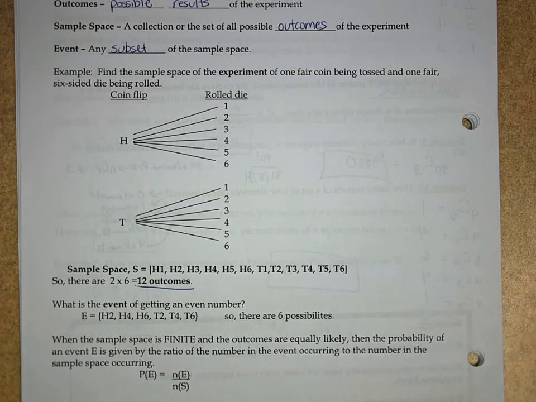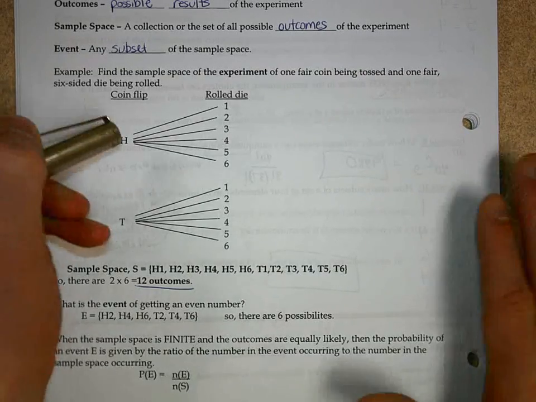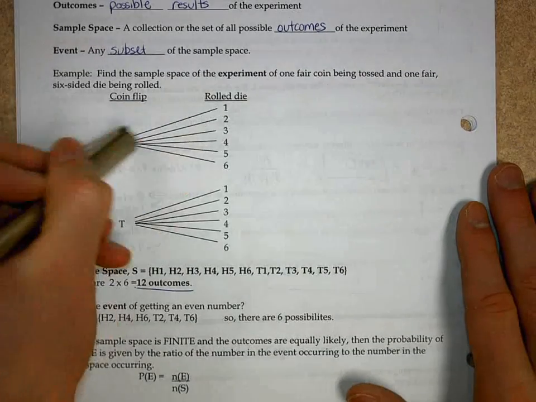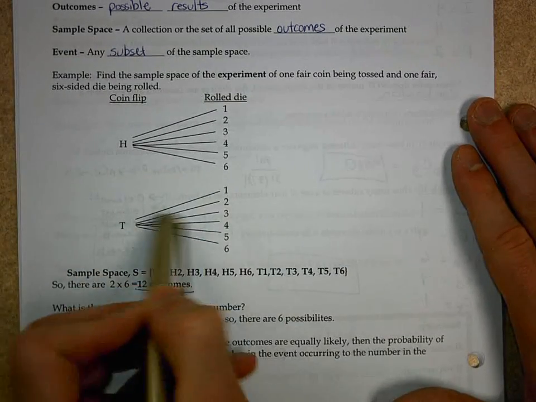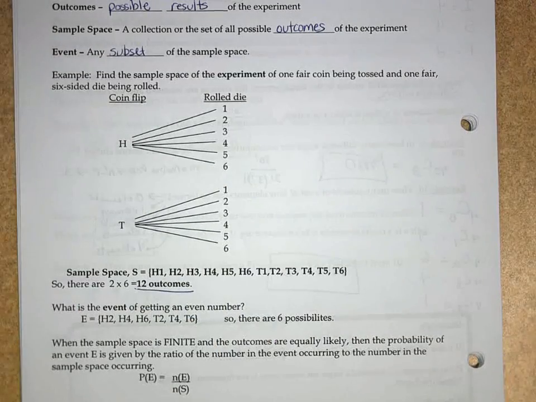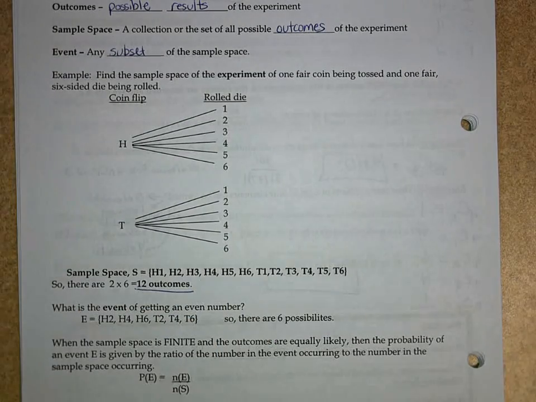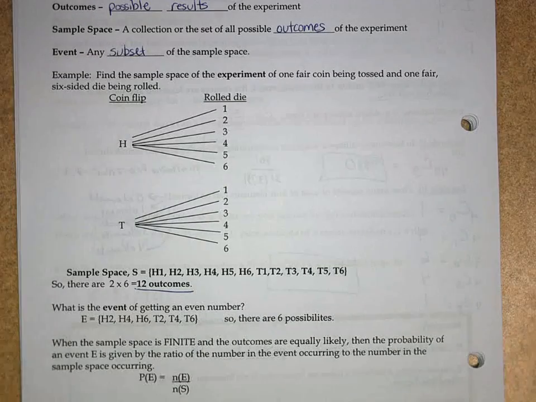First we look at what if I flip heads? What are the different outcomes for the rolled die? Well, I can roll a 1 through a 6. If I look at the tails, I can also roll a 1 through a 6. So I could have heads and a 1, heads and a 2, heads and a 3, heads and a 4, heads and a 5, heads and a 6. I could do the same thing with tails and a 1, tails 2, tails 3, tails 4, tails 5, tails 6. All of them. If I list all those specific outcomes, that is the sample space.